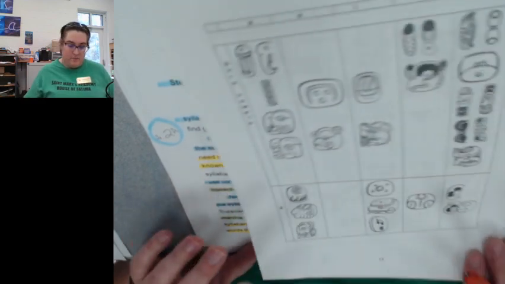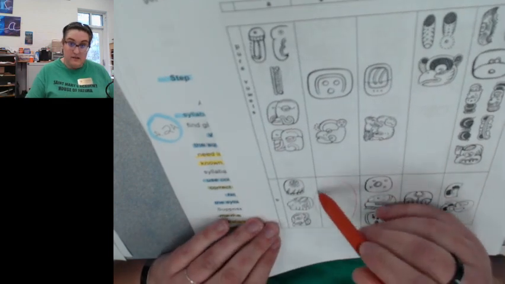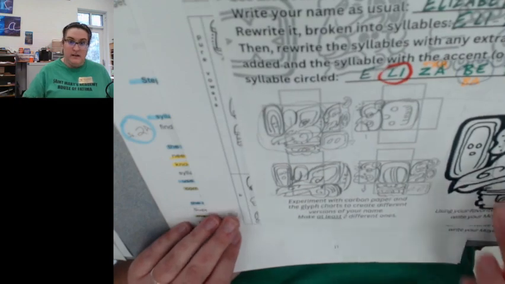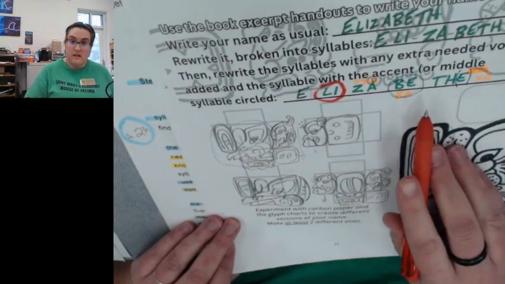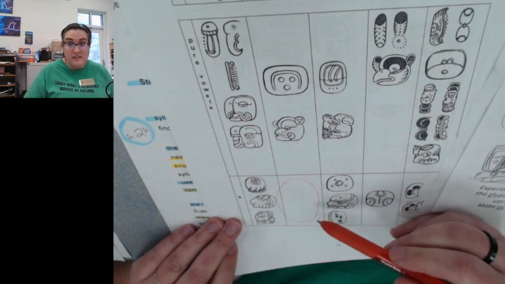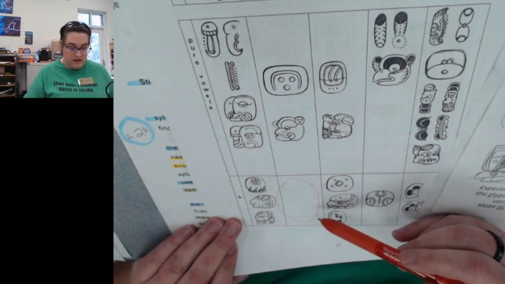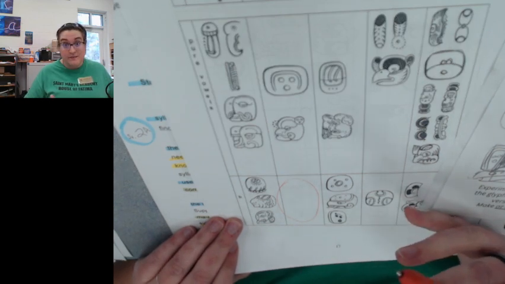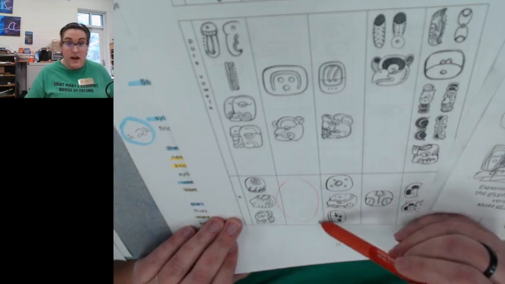So if you needed B-E, like I did in Elizabeth, well, for some reason, either that's just not a letter combination that got used in Maya, or we just haven't found a glyph that represents that sound.